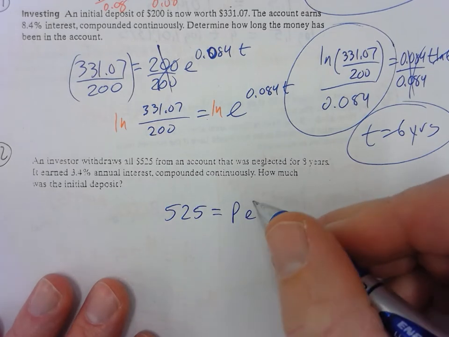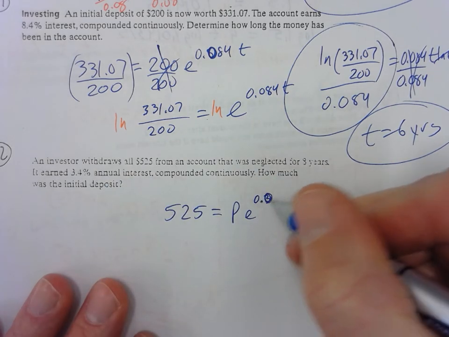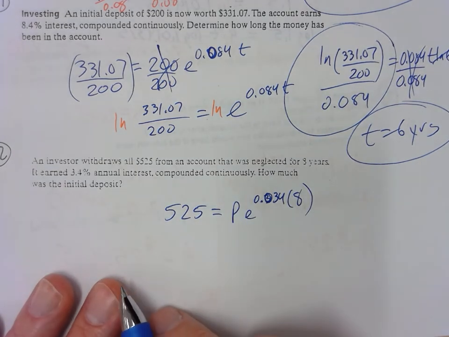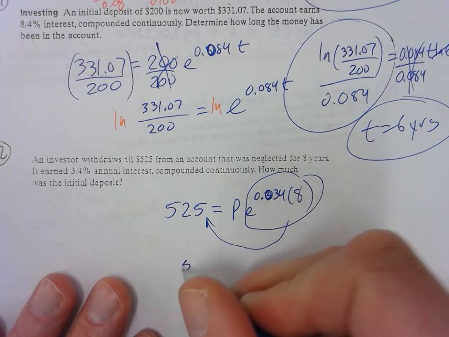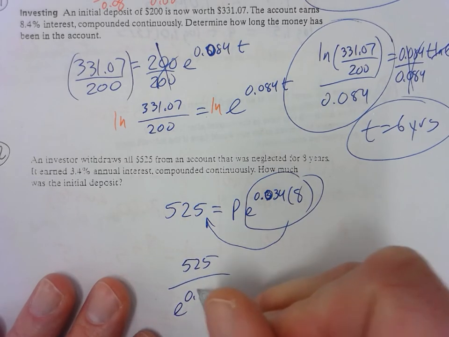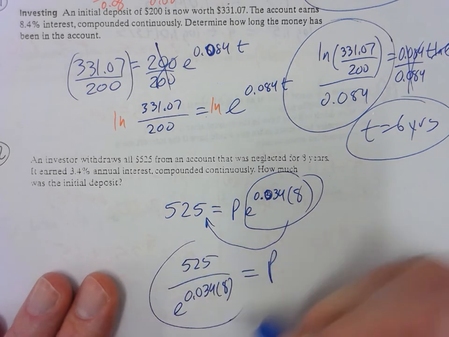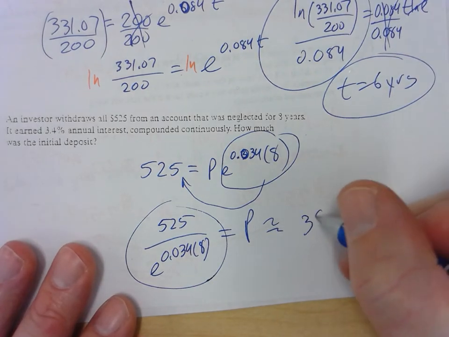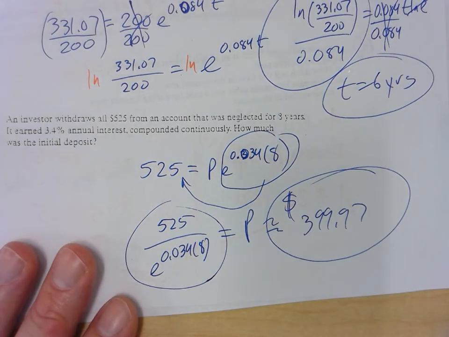So we have a final amount of 525 is equal to P e, rate of interest is 3.4%. That's kind of hard to read, so it's 0.034 for 8 years. Photocopies have made this hard to read. That's 3.4% now. So this is a number, and this gets divided over. So it's 525 divided by e to the 0.034 times 8, and that's equal to P. Type this into the calculator, and you get P is approximately 400 bucks. So it's $399.97.